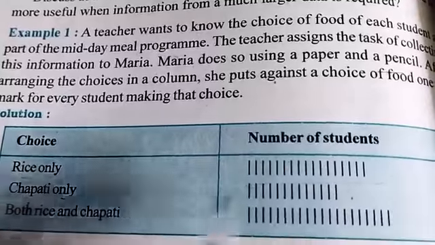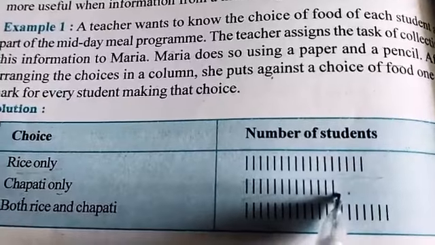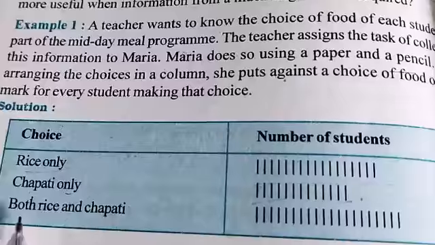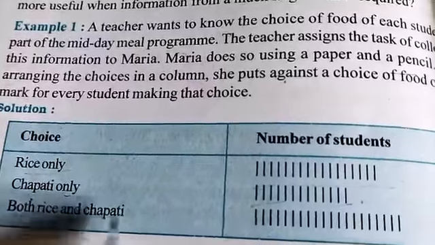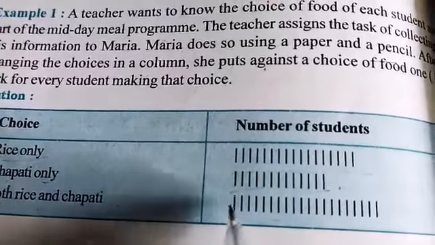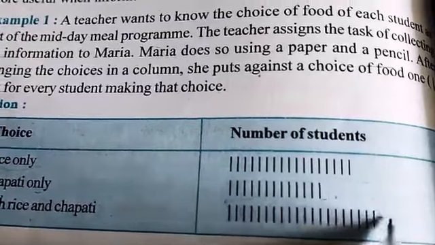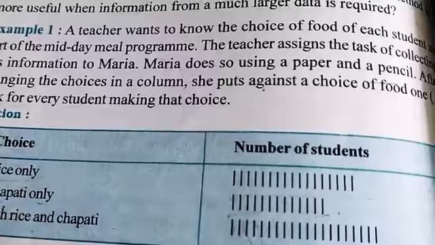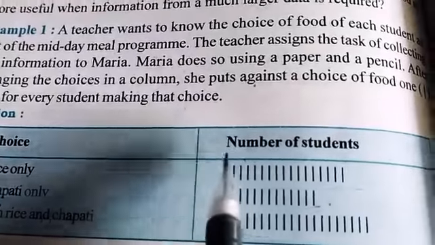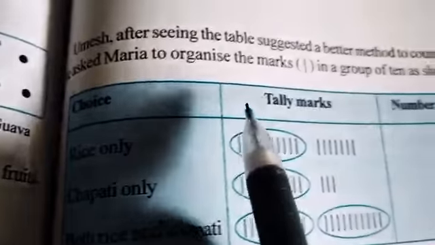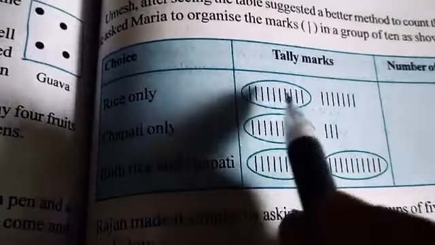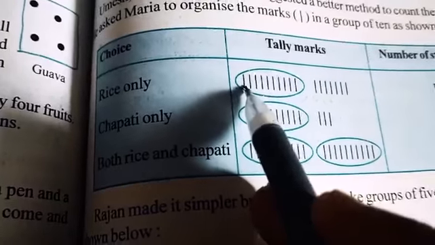The students who only like chapati. So these are the students who like chapati. And children who have both rice and chapati, for that also they put 1 mark, like a standing line. Right? So in this way they do it. Now from this we will learn what a tally mark is. 1 stands for 1 student. For rice only we have collected for 10 students.